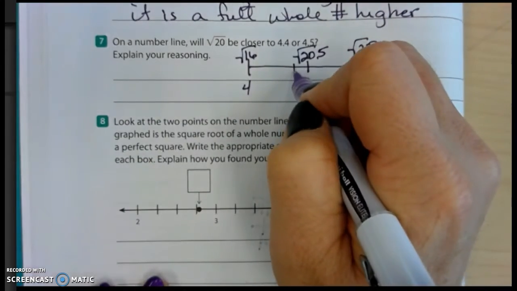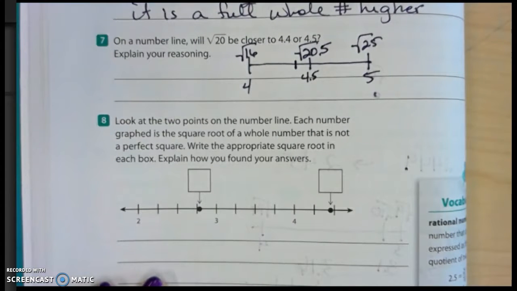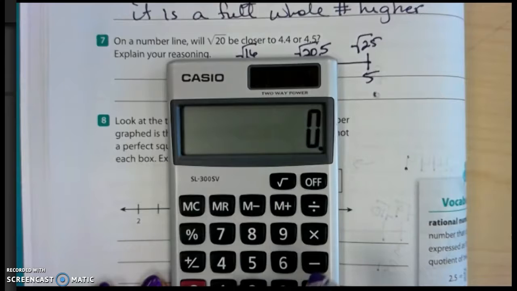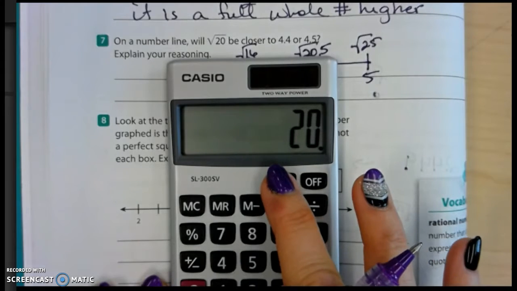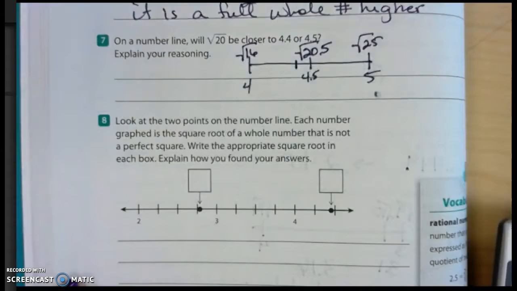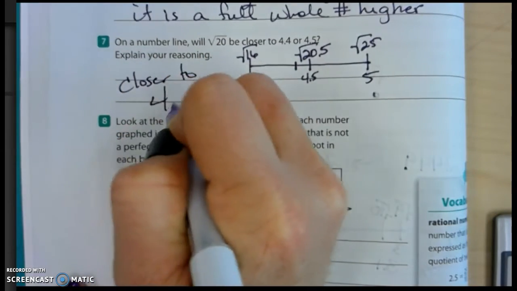And then 4.4 would be just below 4.5. You would just be guessing because that is a very narrow margin. I would just take my calculator. The square root of 20 is 4.47. You would round based on the 7, which would tell you to round up. So we would be closer to 4.5.